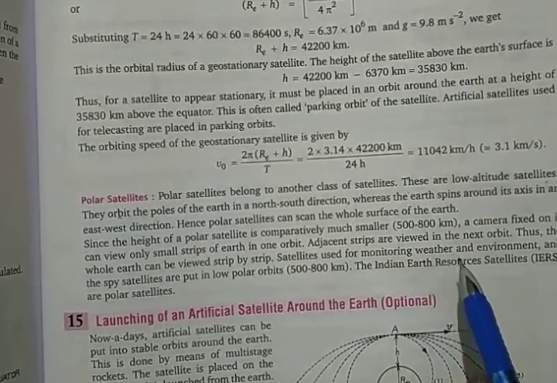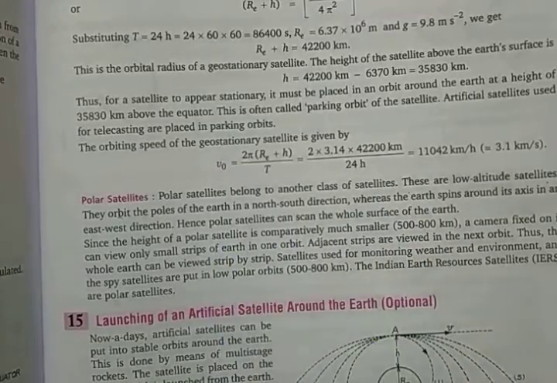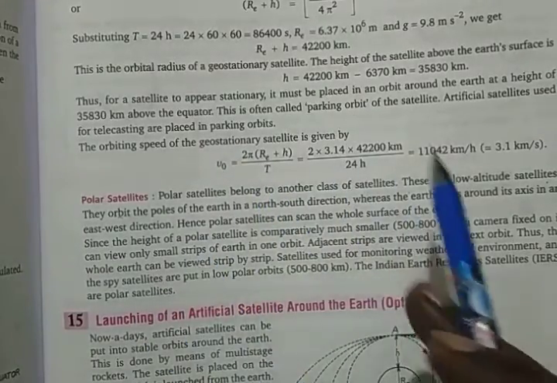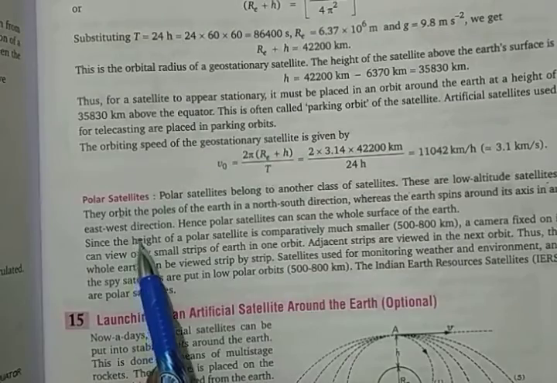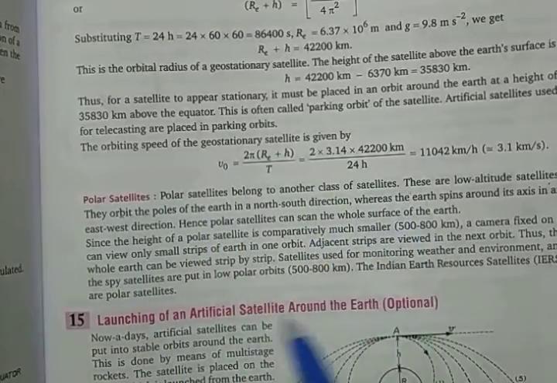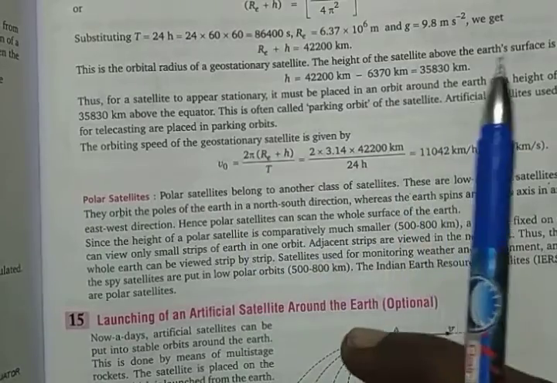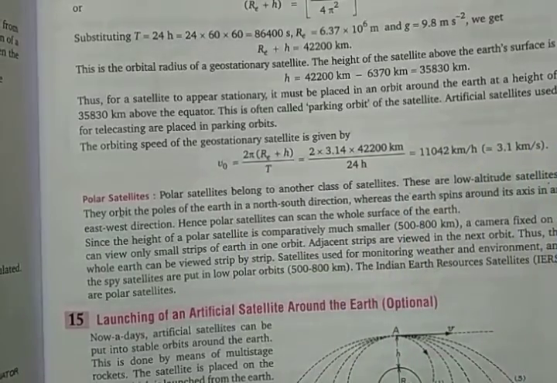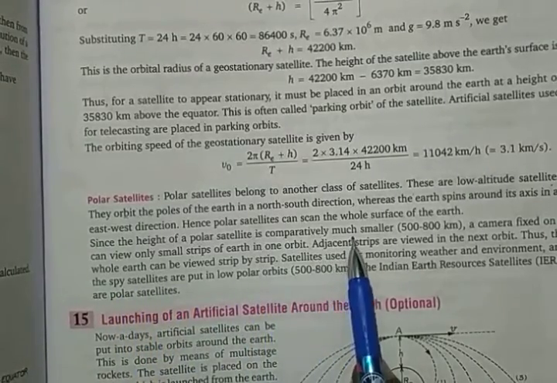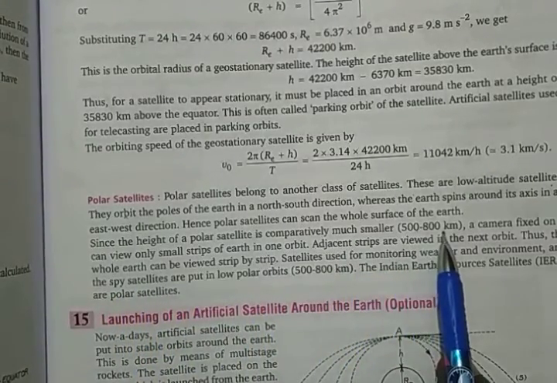It will be orbiting exactly over the poles, from pole to pole. First it goes over the North Pole and then to the South Pole. Because the Earth is also spinning, it keeps on revolving and capturing every segment. The height of a polar satellite is comparatively smaller, only 500 to 800 kilometers.